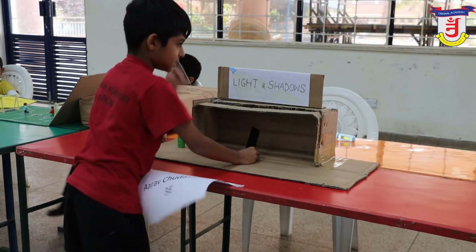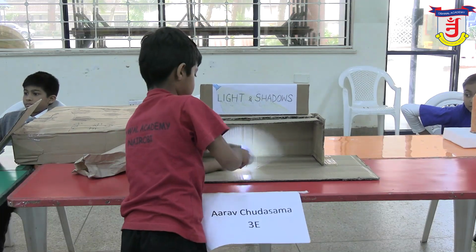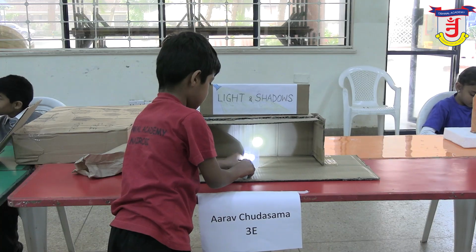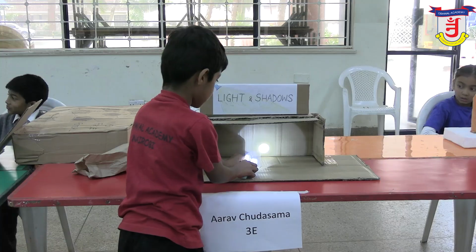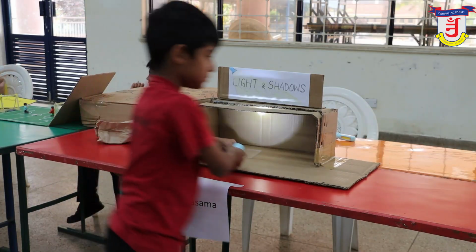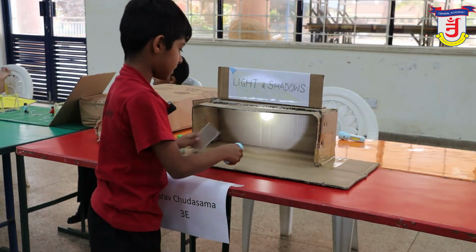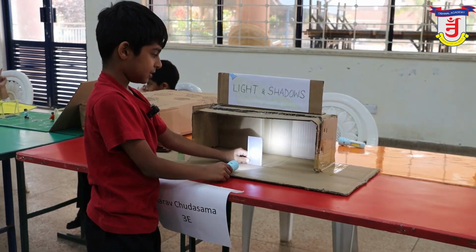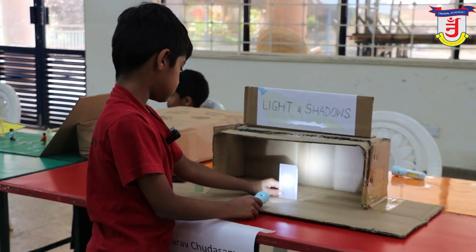This is a translucent material which allows light to pass through and hardly forms a shadow. Only the borders are a shadow. This is a translucent object which allows some light to pass through and doesn't form a clear shadow.